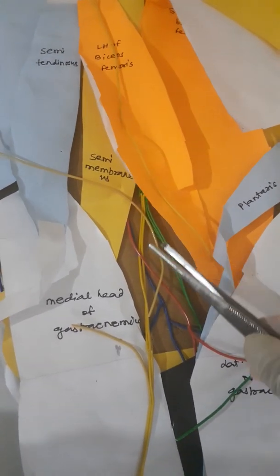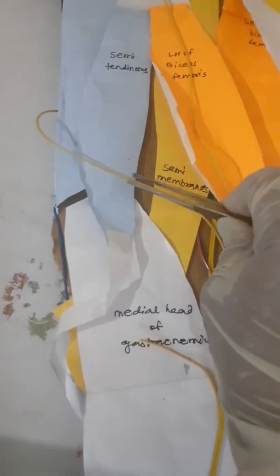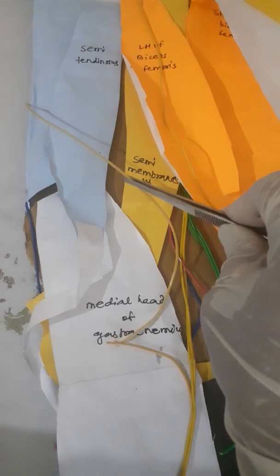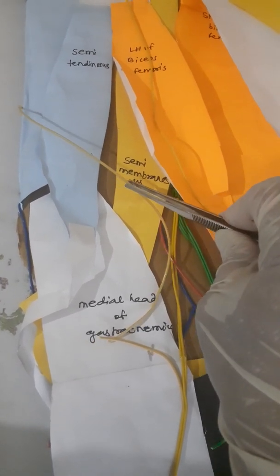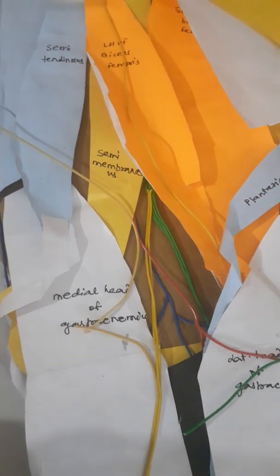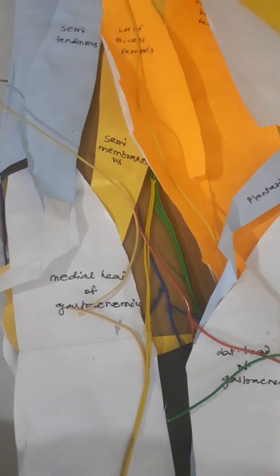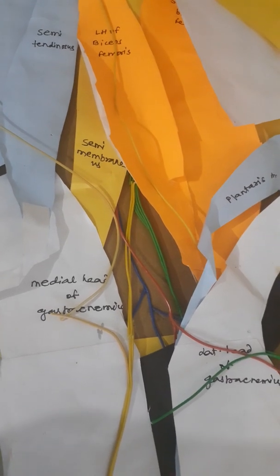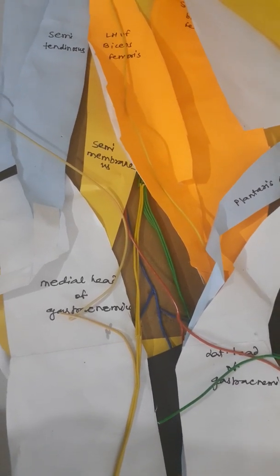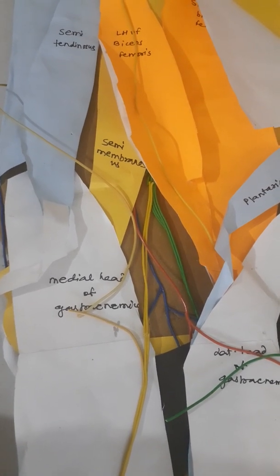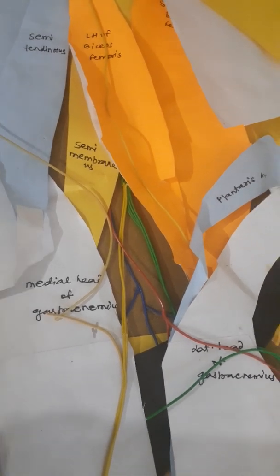And what else? This one is the posterior division of the medial cutaneous nerve of thigh. The anterior division of the femoral nerve gives two cutaneous branches and one muscular branch. The two cutaneous branches are the intermediate cutaneous nerve of thigh and the medial cutaneous nerve of thigh, and the muscular branch goes to the sartorius muscle. The medial cutaneous nerve of thigh again gives anterior and posterior divisions, and this one is the posterior division of medial cutaneous nerve of thigh.